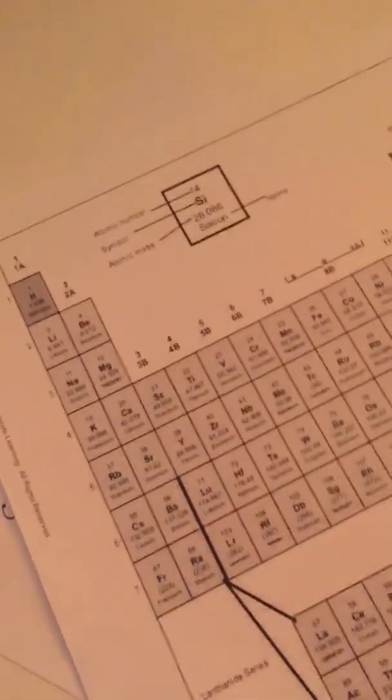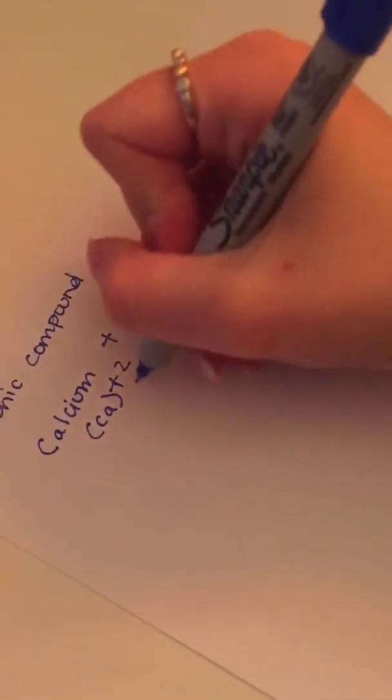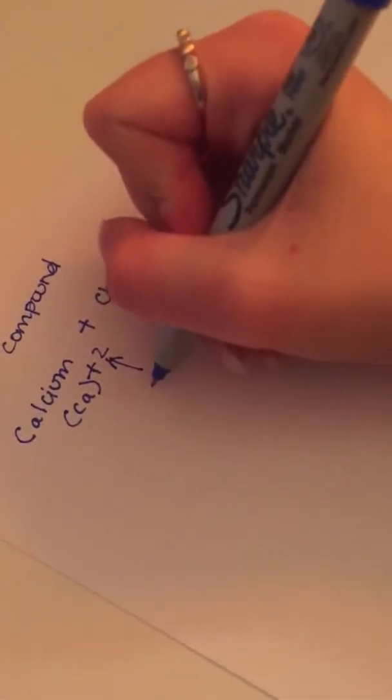Now we need to move over to the periodic table. Calcium, right here, is 2 electrons away, 1, 2, to having 8 valence electrons. And as that is the goal of every single element, it needs to get those 8 valence electrons. It is 2 away. That means that it needs to lose 2 electrons in order to have 8. So it will have a charge of +2. And these positive charges are known as cations.